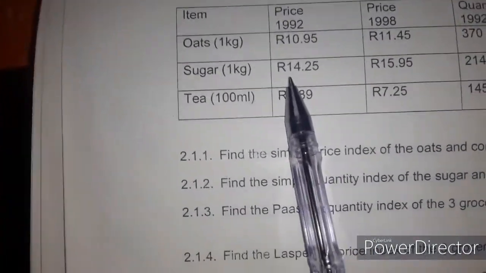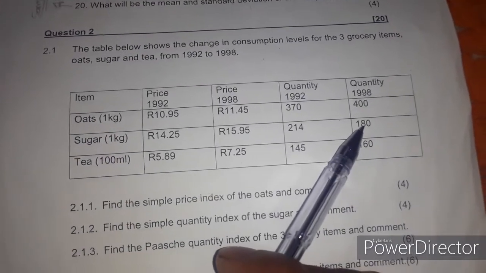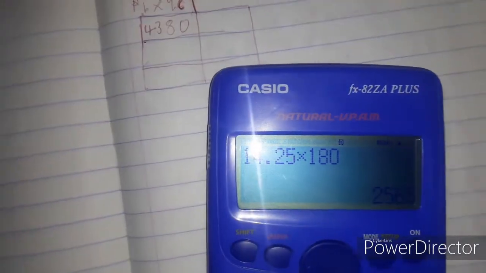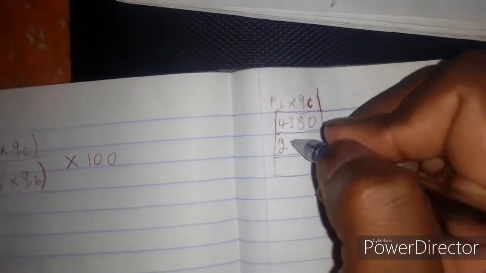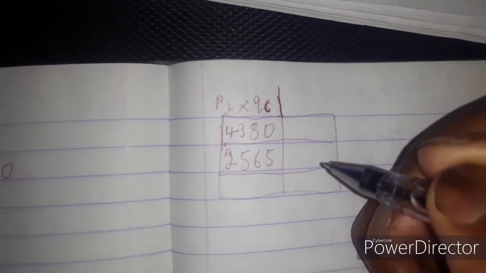And then go to the second one. 14.25 times 180 is 2,565.